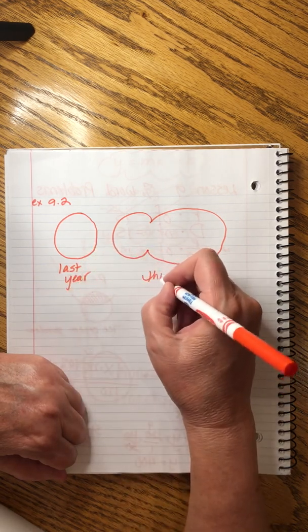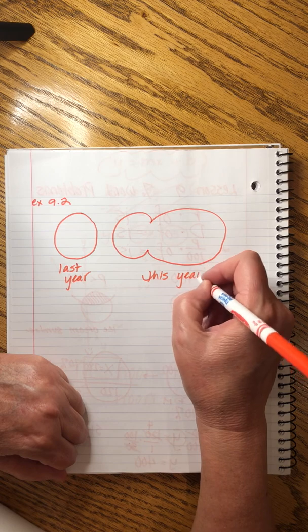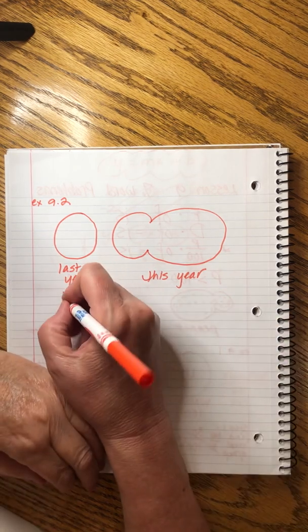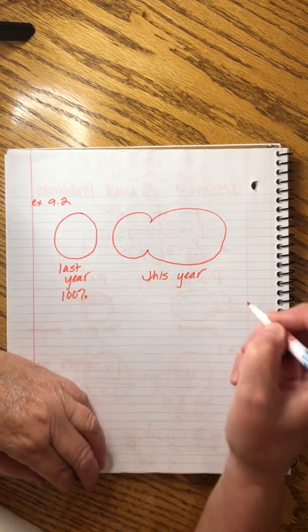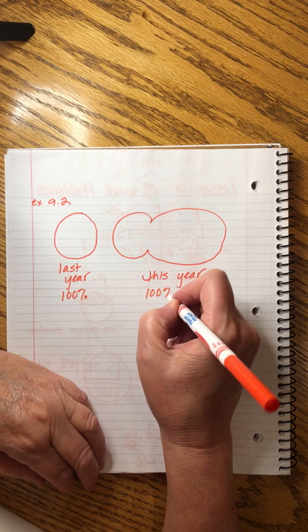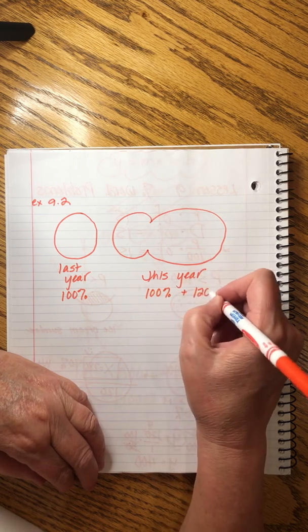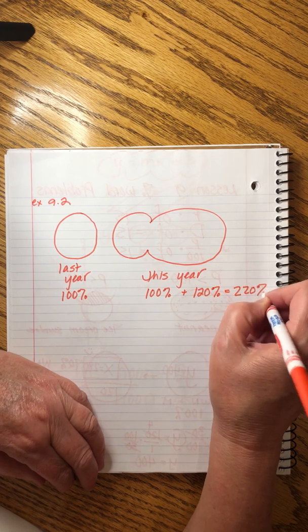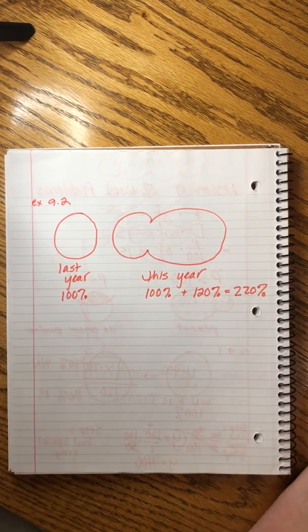This year's is bigger than last year. And here's a part that's confusing. It was 120% greater. If last year was 120%, it was all of last year plus 120% greater. That means the total was 220%. The wording on these is so tricky, you guys.